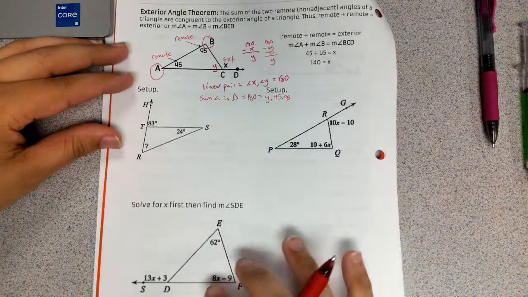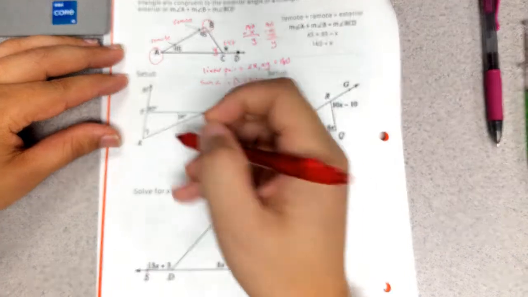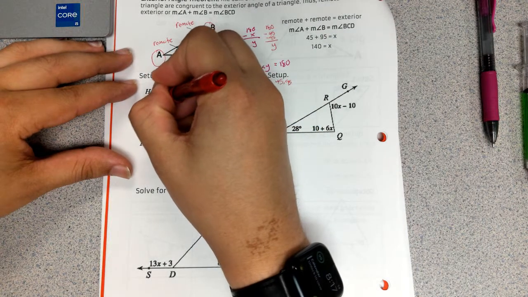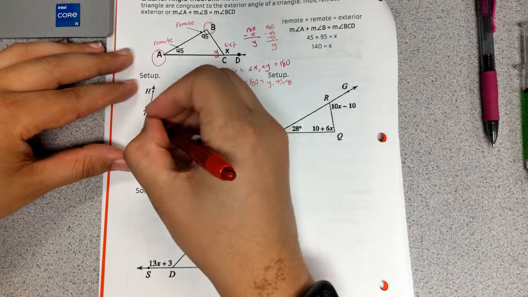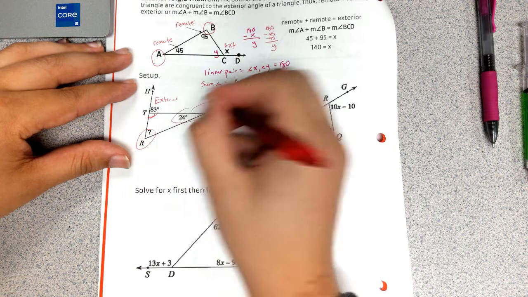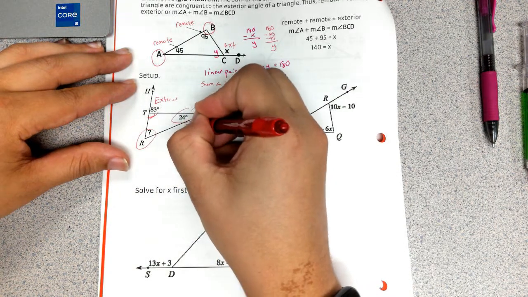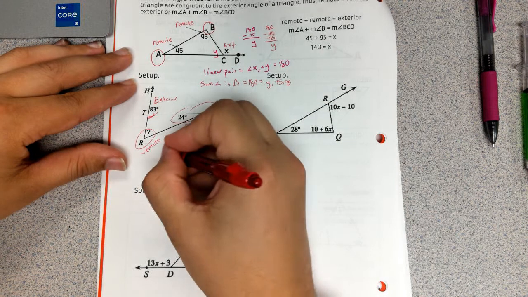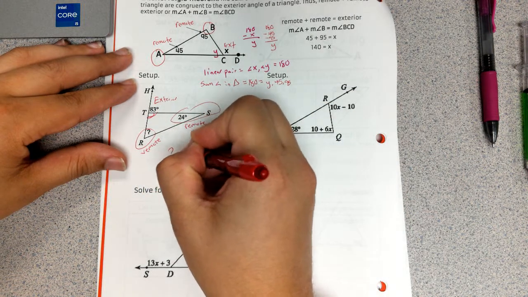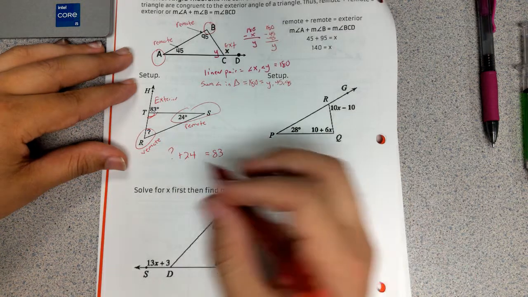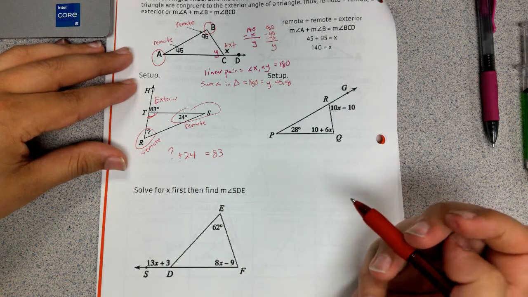So if we take a look at the setup problem here, we have our exterior angle right here, and we notice that there's no angle touching it, which means that angle R and angle S are my remote angles. So I can say question mark plus 24 is equal to 83. And that's my setup. That's all we have to do.